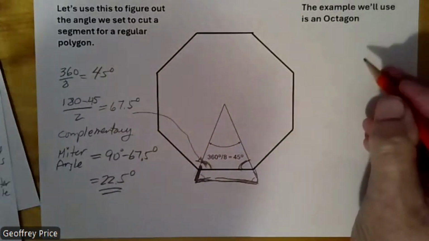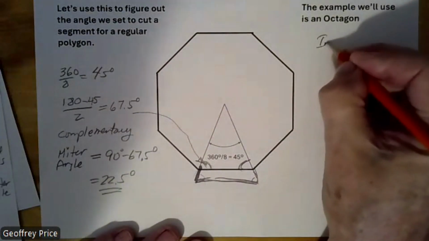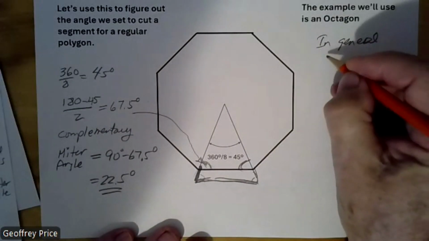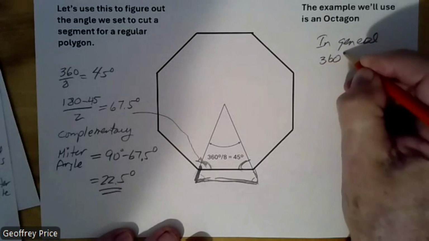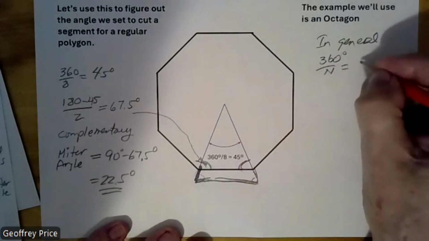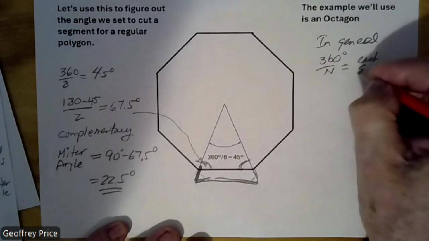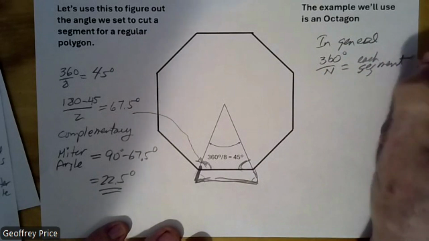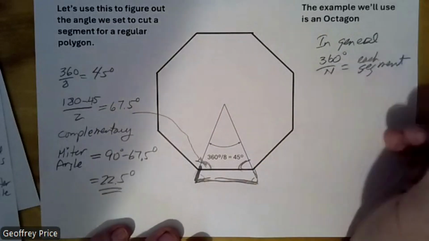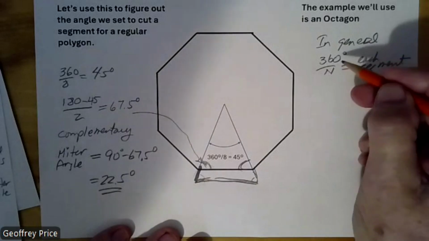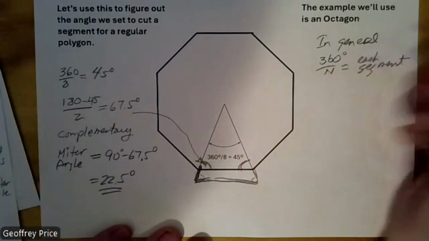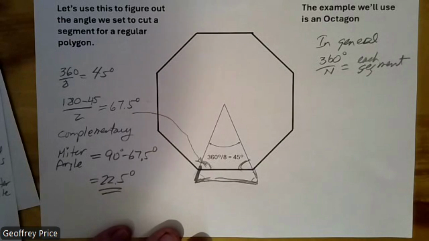So let's see if we can do that in general then. In general, we would have 360 degrees over n, that's this angle. Each segment will occupy 360 over n degrees. So if you have 10 segments, it'll be 36 degrees, or 100 segments, 3.6 degrees, whatever like that, okay?